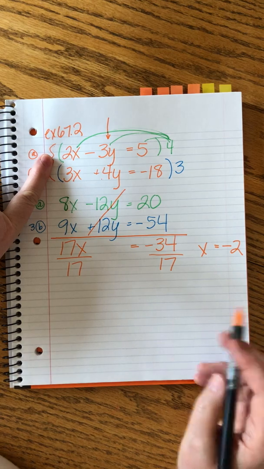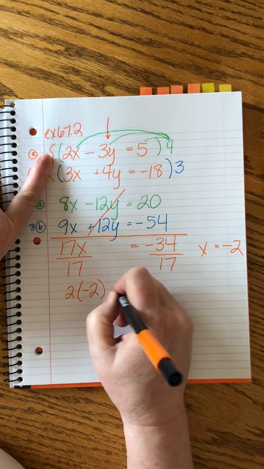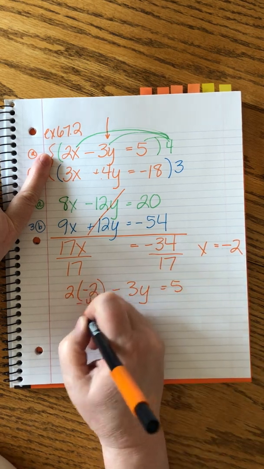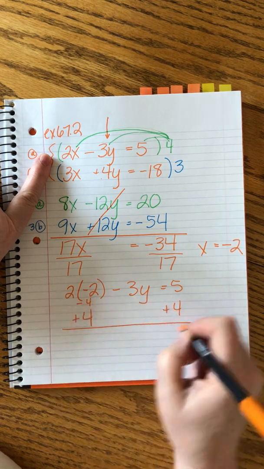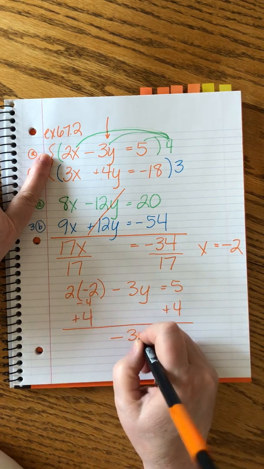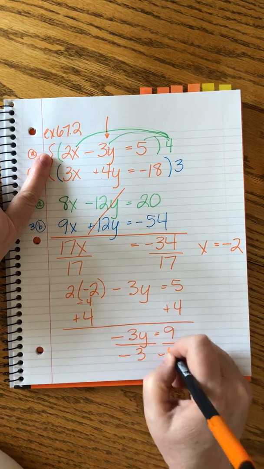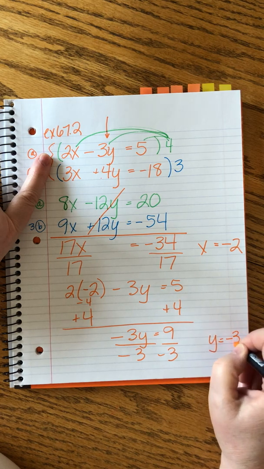I'm going to choose A. So it will be 2 times minus 2 minus 3y equals 5. This is minus 4, so I'm going to add 4, and we get minus 3y equals 9, and we get y equals minus 3.